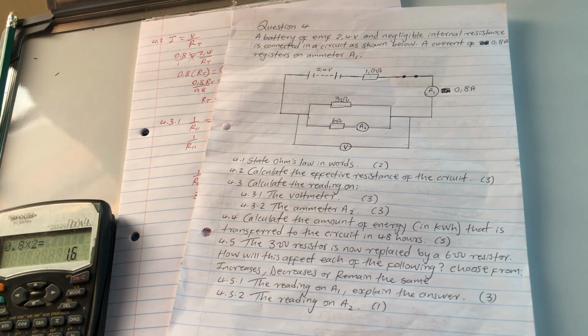Then we go back to our previous lesson and remind ourselves about the voltage of resistors that are in parallel. We have learned that the voltage of resistors that are in parallel is the same.